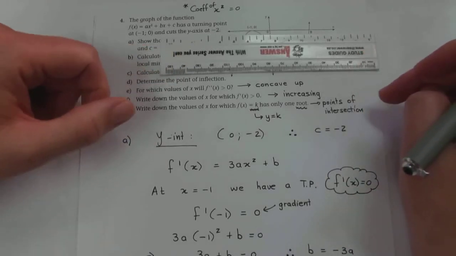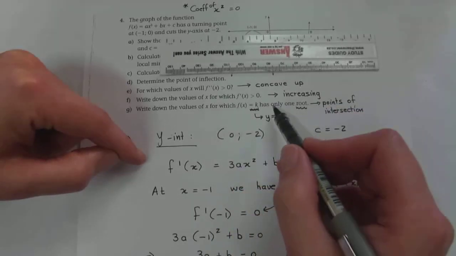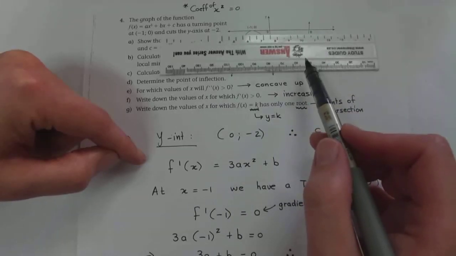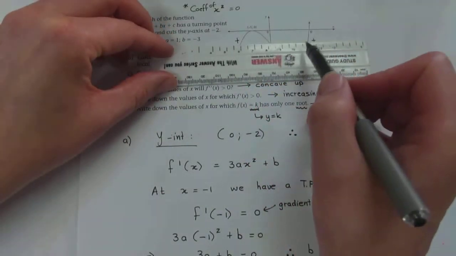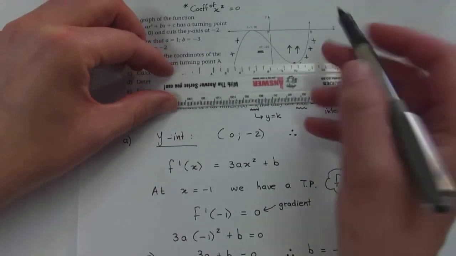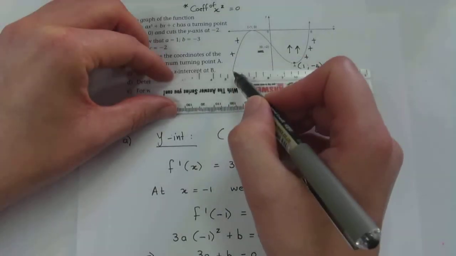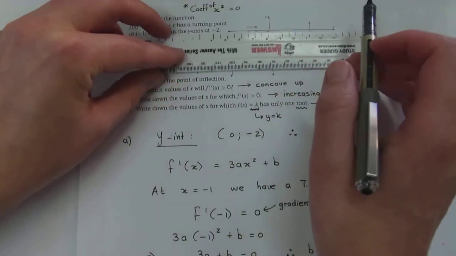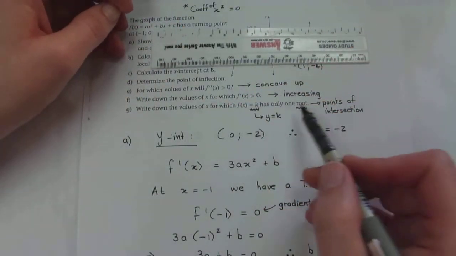Okay, so now what they're asking is write down the values of x for which f(x) equal to k has only one root. So to have only one root, it means the horizontal line must only cut f(x) once. So if I drag this line over here, you'll notice there it cuts 1, 2, 3 times. And if I drag it down, down, down, you will see over here it cuts 1, 2 times. If I drag it further down, you'll see over here it only cuts once. So that means I've got one root over there. Then if you drag it up, up, up, then you'll see over there it cuts once, twice. But if I drag it further up, you'll see it cuts only once, which again says only one root.